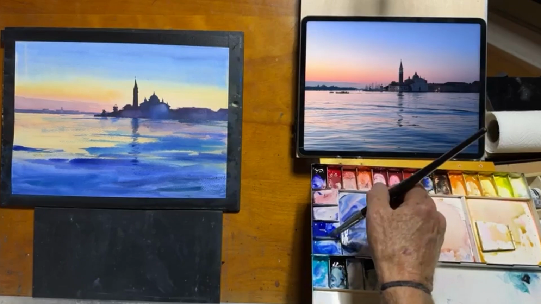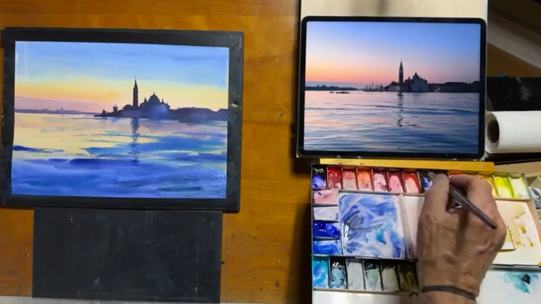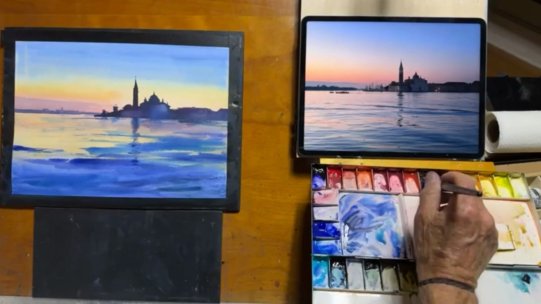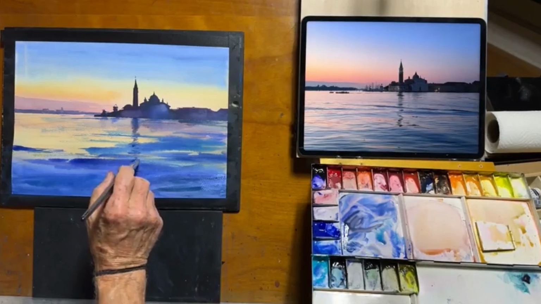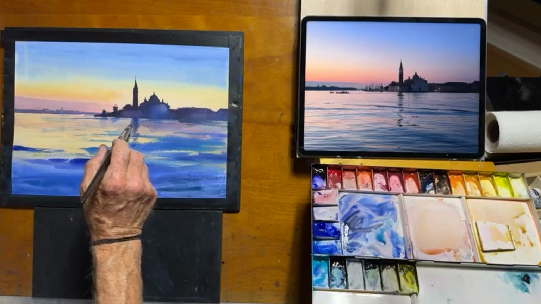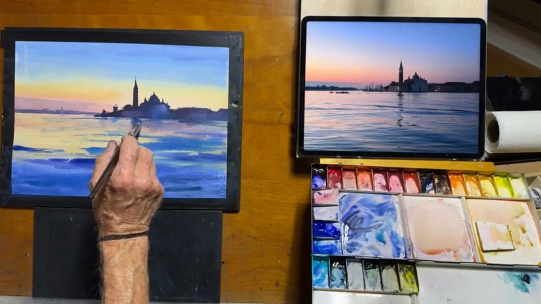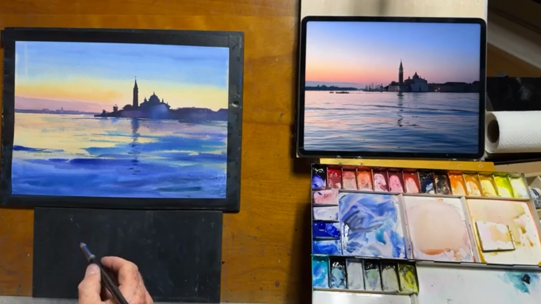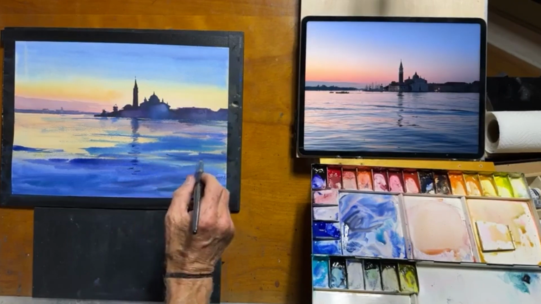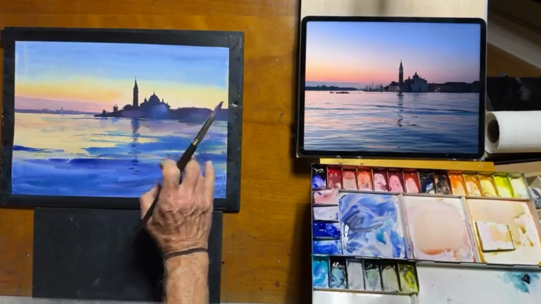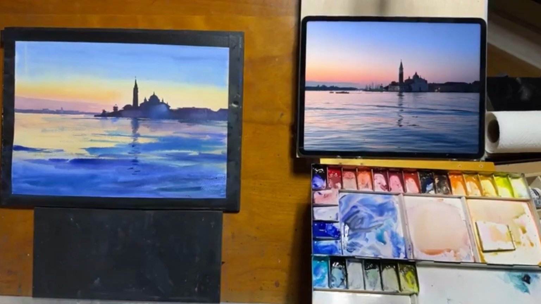When we stick into the stuff, right into the almost tube strength paint, even on a wet surface, it's going to stay put. So if you need a more distinct shape, that's how you do it. If you get too distinct a shape, bring some water to it.